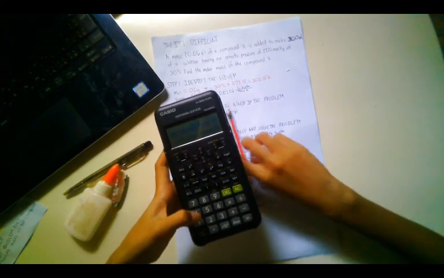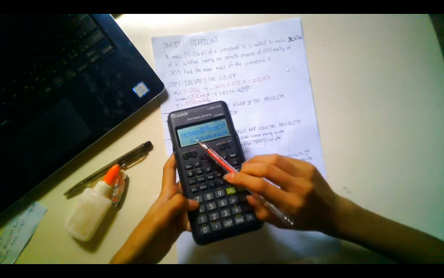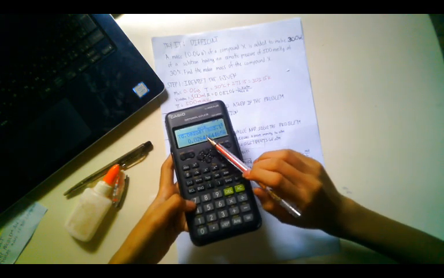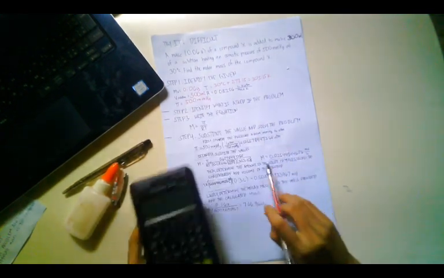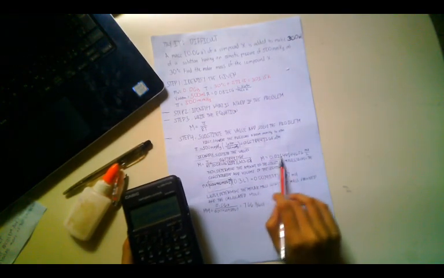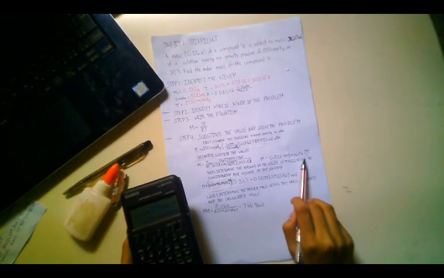So, our answer is 0.0264 and so on. We have now obtained our molarity.